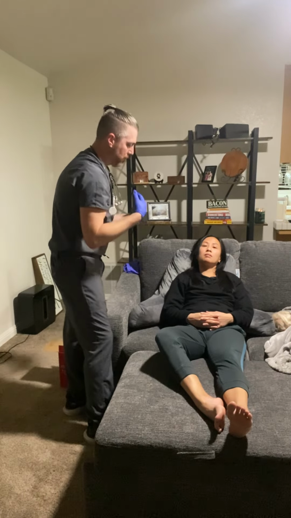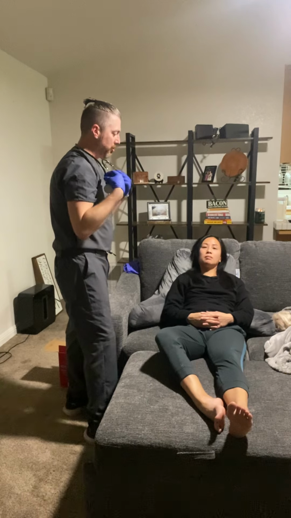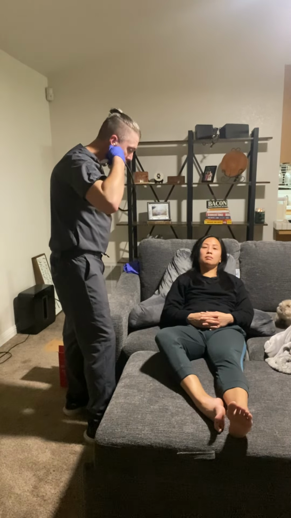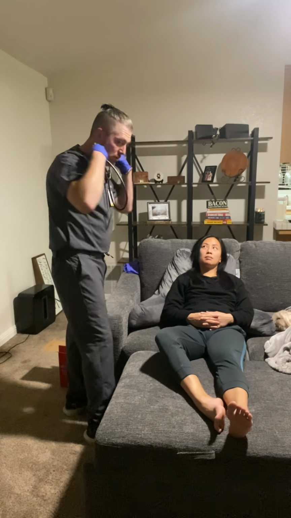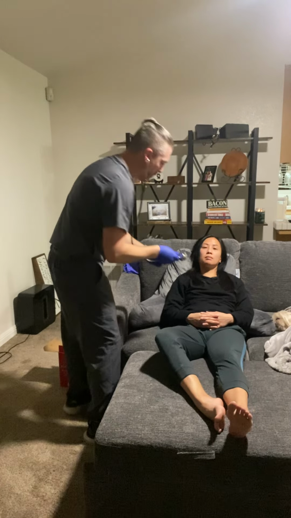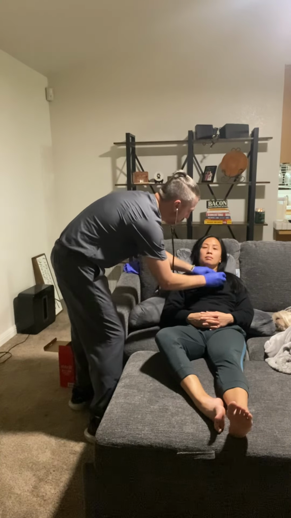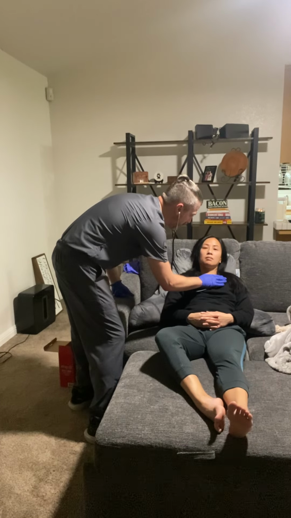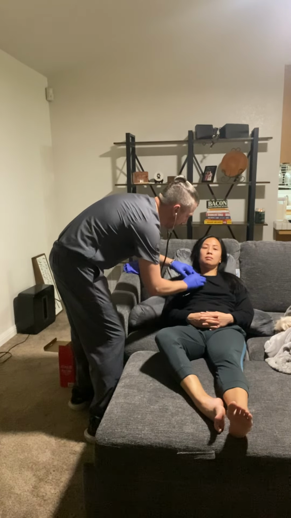I'll now move down to cardiac. So I'm going to listen to your heart. Actually, I'm going to do lung sounds respiratory first. So I'm going to listen to lung sounds. Go ahead and take a deep breath for me. Good.